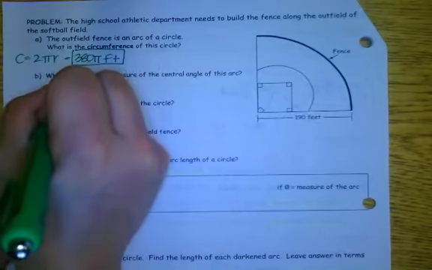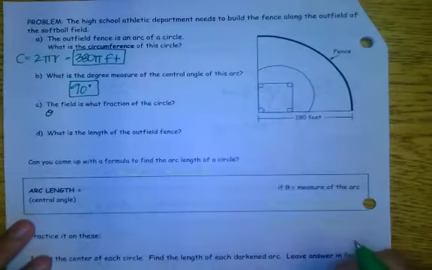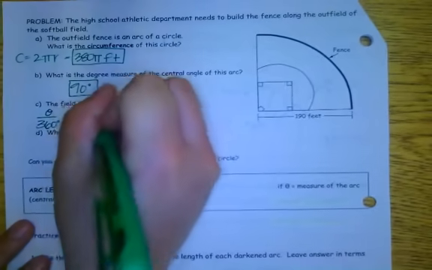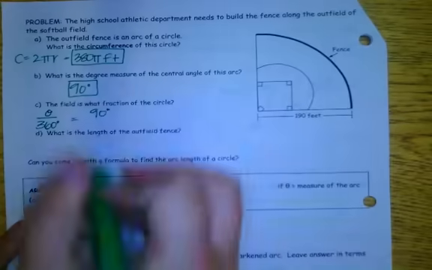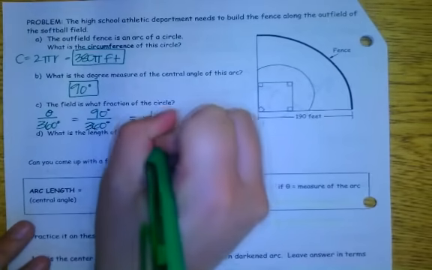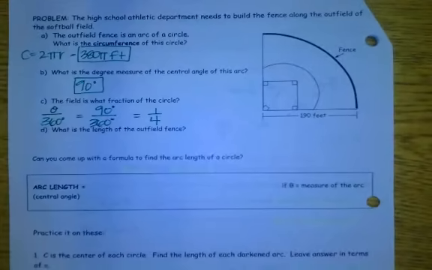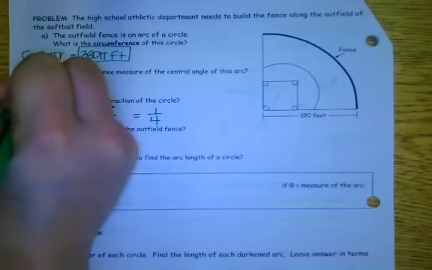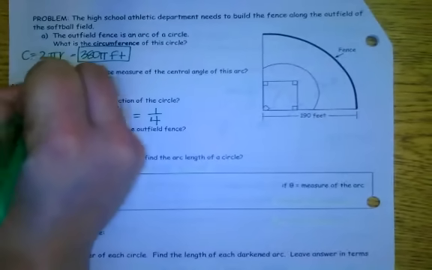And the way that we find that truly is the degree that your central angle is over 360 degrees. So 90 degrees is our central angle over 360, which equals 1/4. That's how we get that 1/4. Because it's 90 over 360. So this numerator represents the central angle.